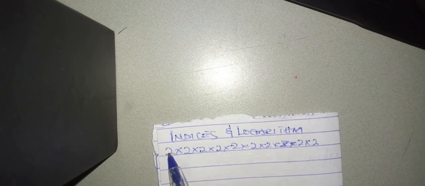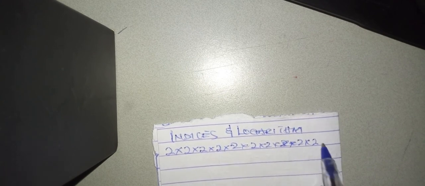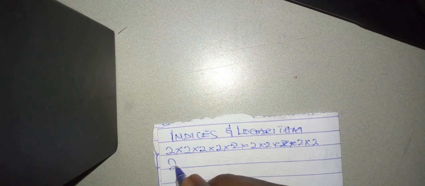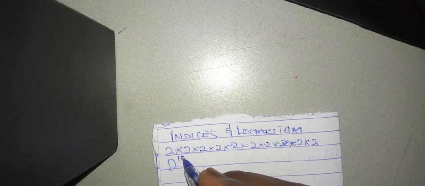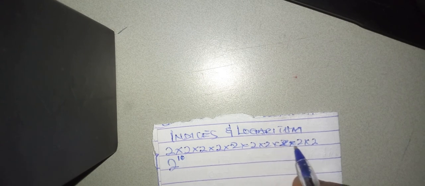So if I count 1, 2, 3, 4, 5, 6, 7, 8, 9, 10, then I can simply write 2 exponent 10. And so this 10 you see here is telling you the number of factors in this multiplication.